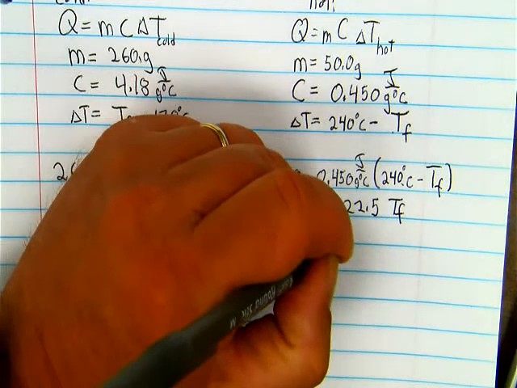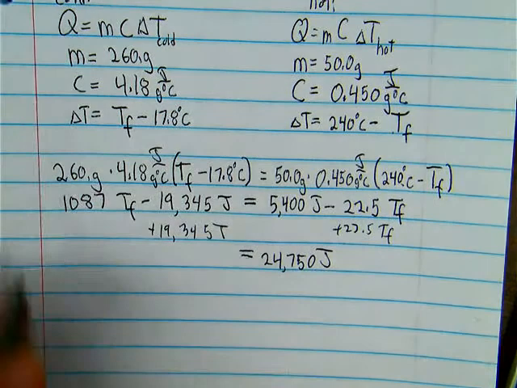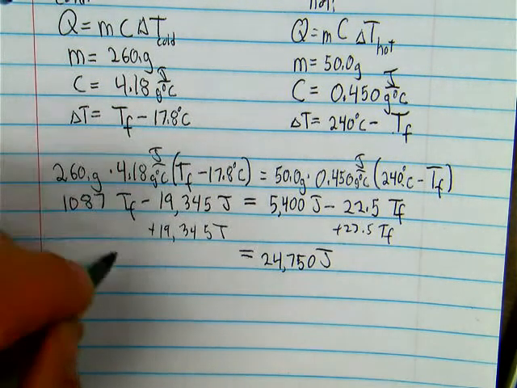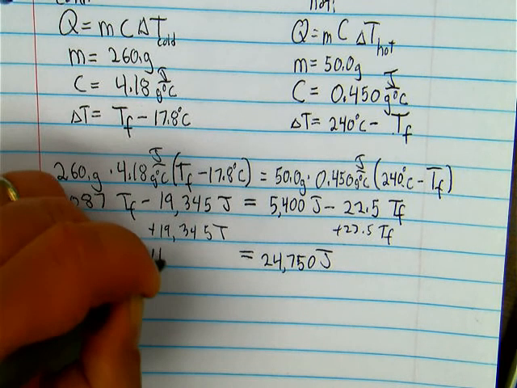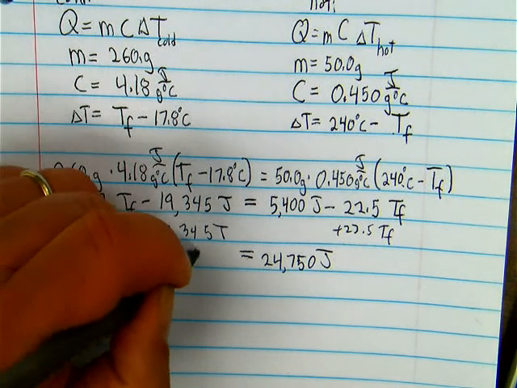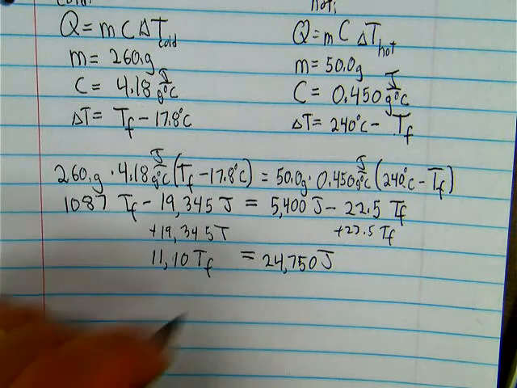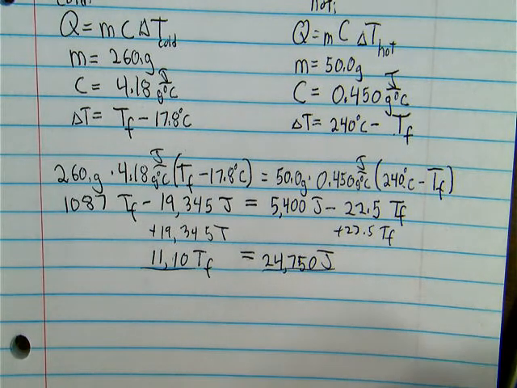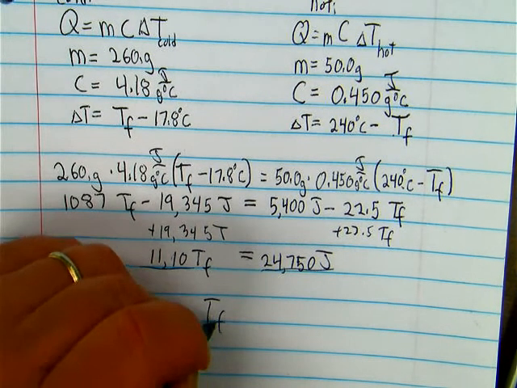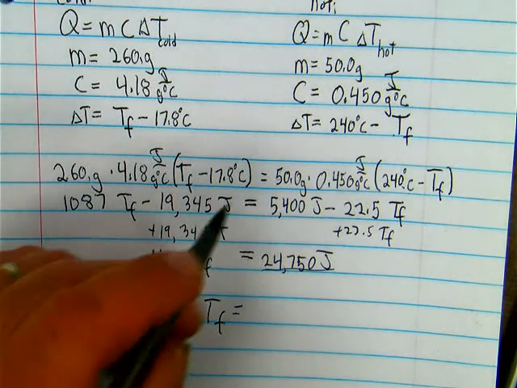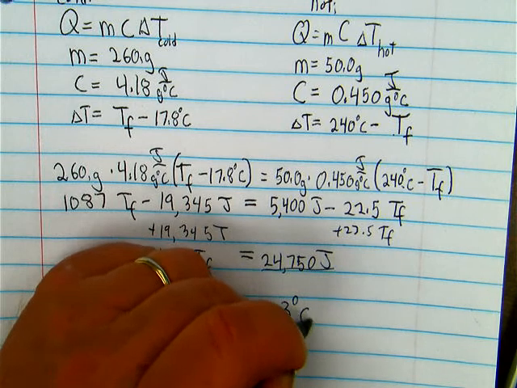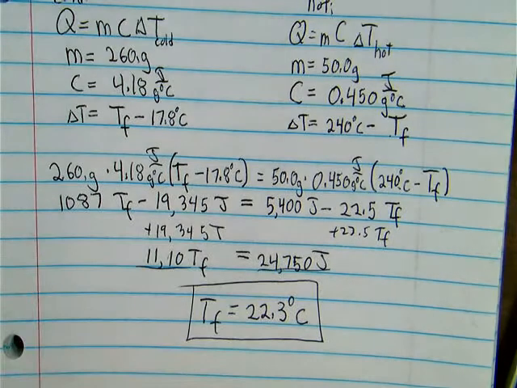Adding 22.5 times the final temperature to both sides, 1087 plus 22.5 is 1,110, times the final temperature. Dividing both sides by 1,110, 24,750 divided by 1,110. The final temperature in this example is 22.3 degrees Celsius.